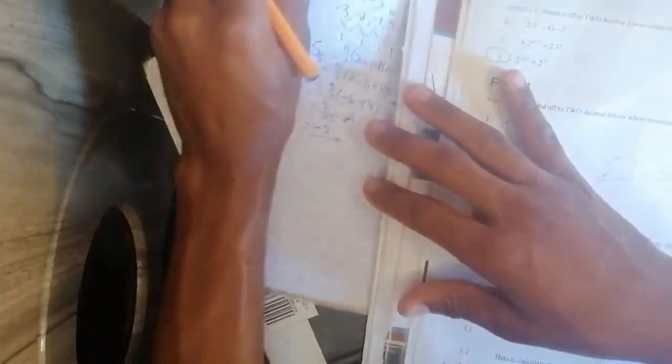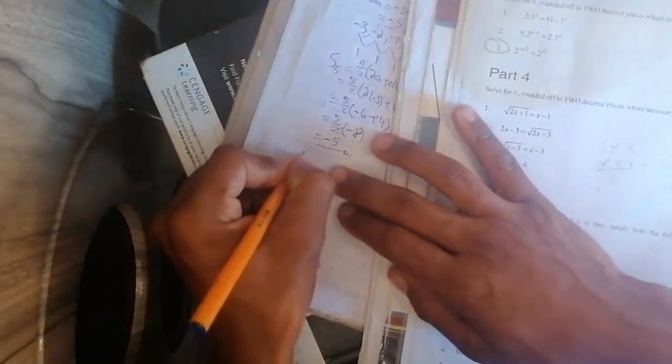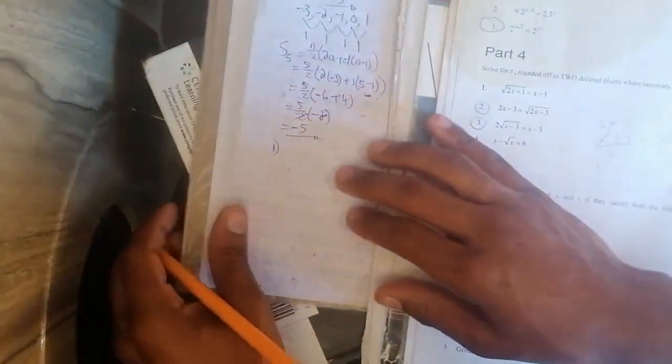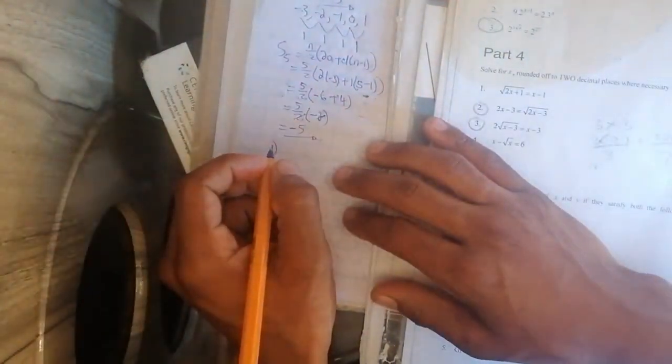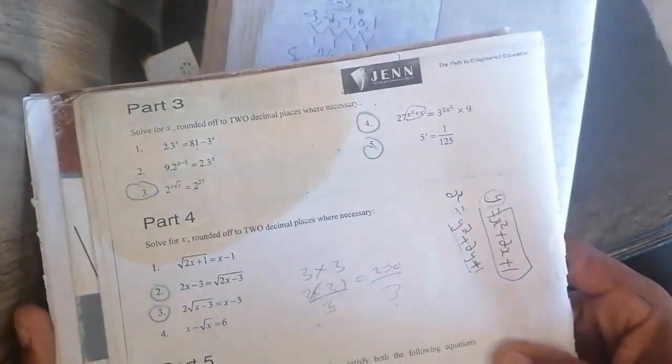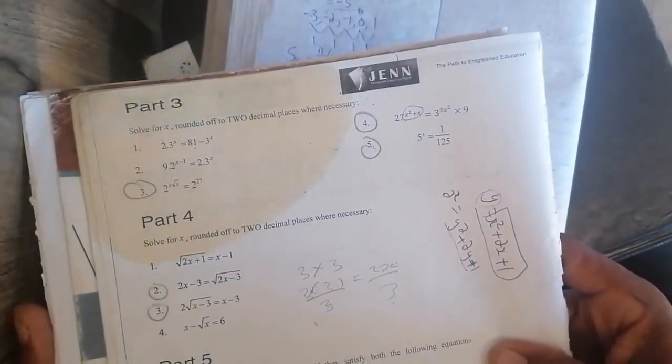So the first one, we have the following. They say to us, solve for x, round off to 2 decimal places where necessary. Oh, sorry. Look at part 3. We have 5 problems.